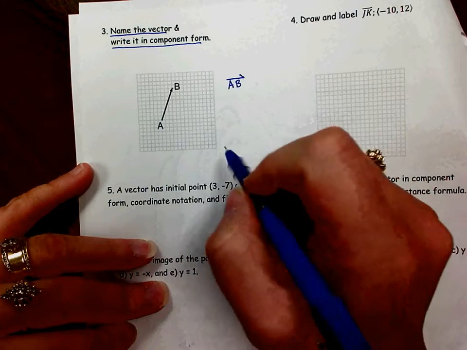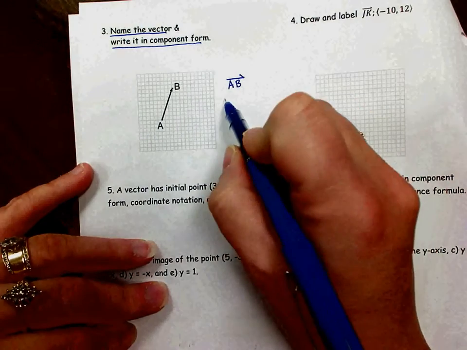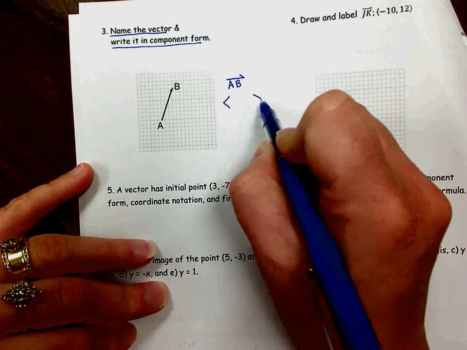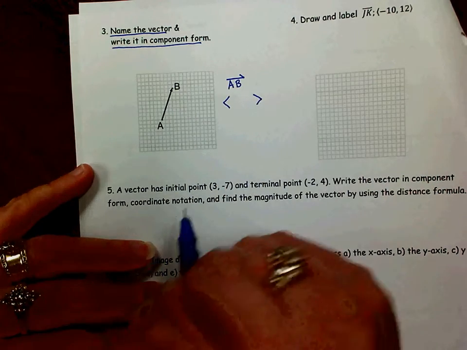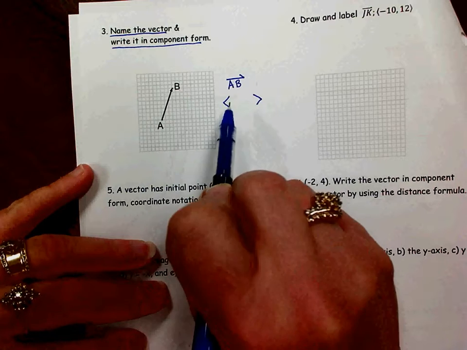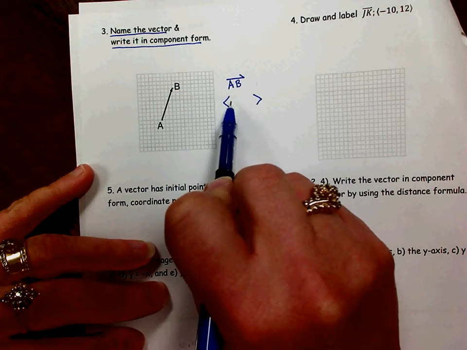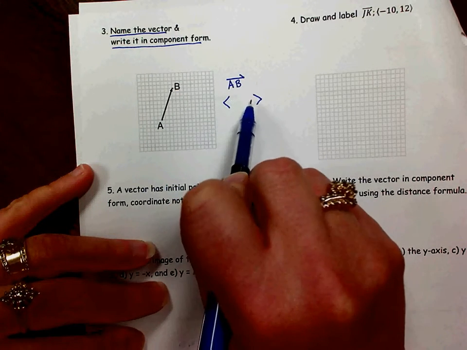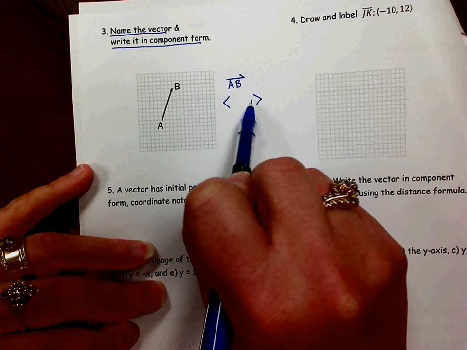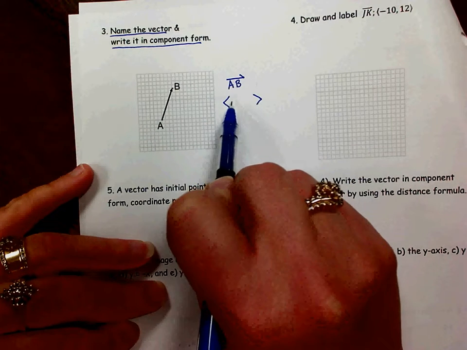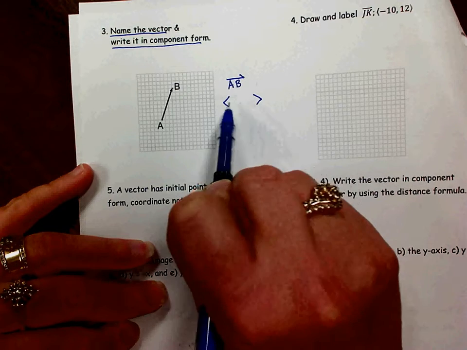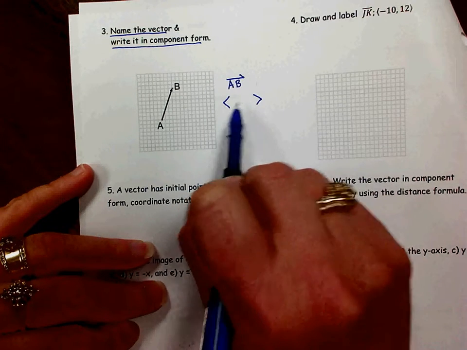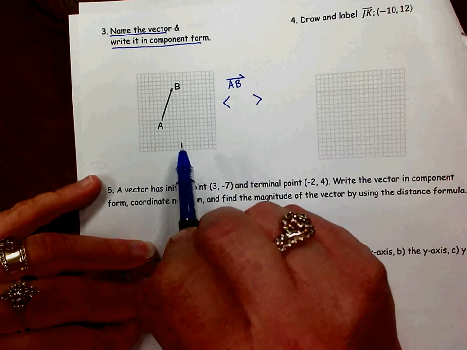When you write the vector in component form, remember we use angle brackets, not parentheses, for component form. The first number represents the left to right movement, and the second number represents the up and down movement. So it's very similar to the x coordinate and y coordinate, but remember, these are not coordinates, these are movements in a translation for the vector.